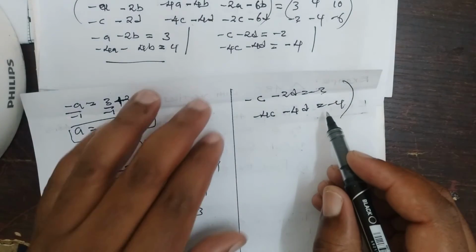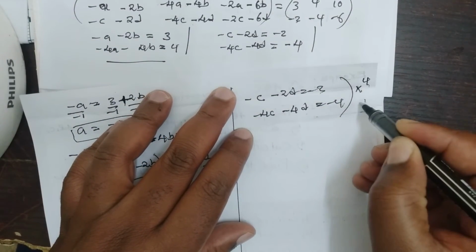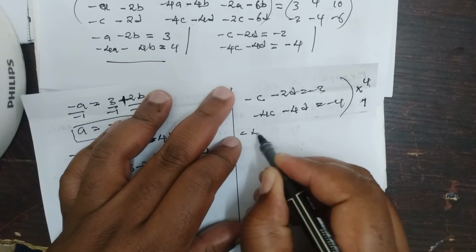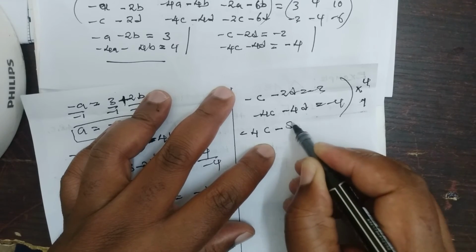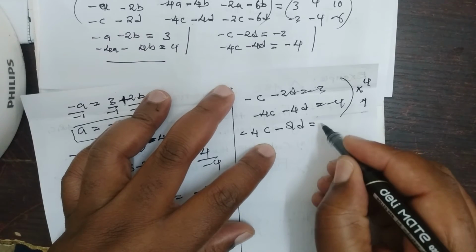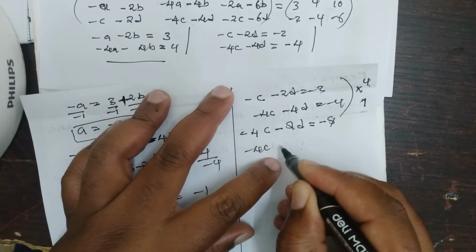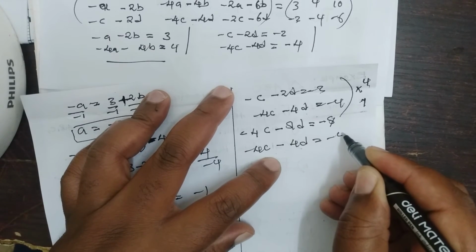Instead of substitution, maybe we say elimination. That means here I'll multiply by 4, here you multiply by 1. So when you multiply by 4, you have negative 4c minus 8d is equal to negative 8. So here I have minus 4c minus 4d is equal to negative 4.